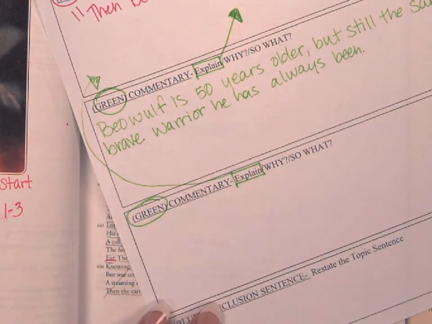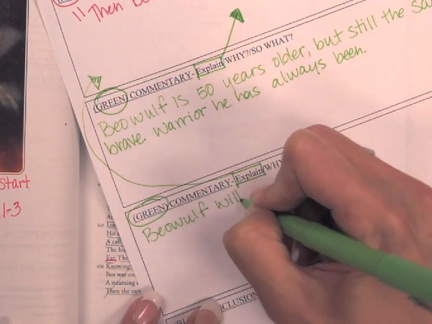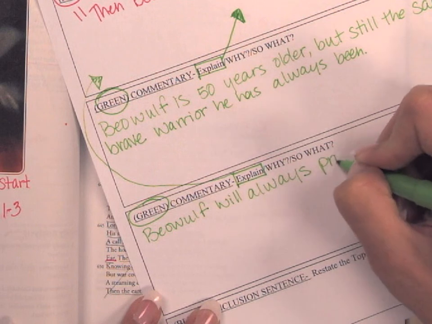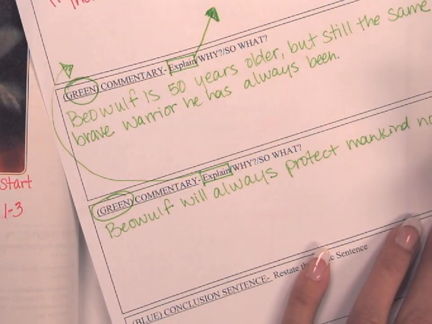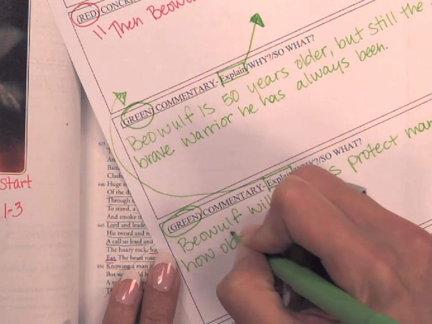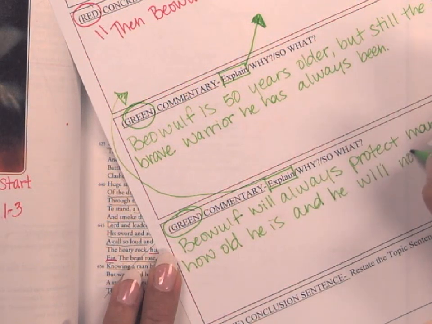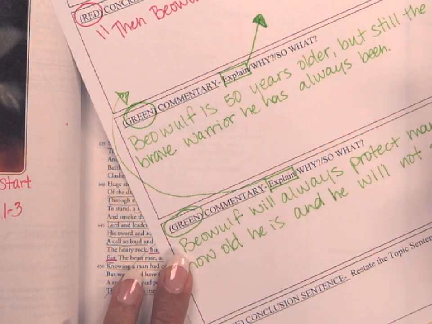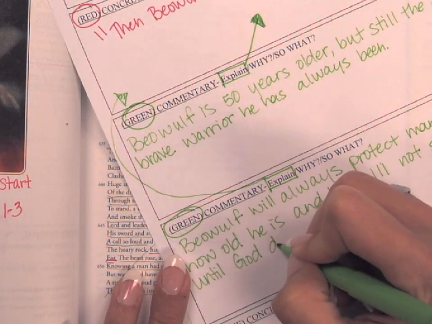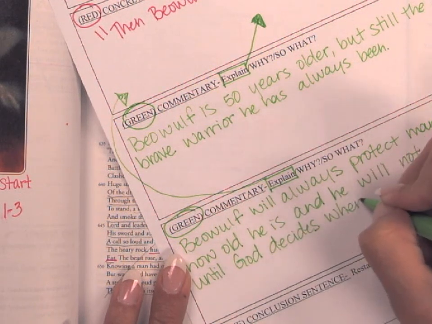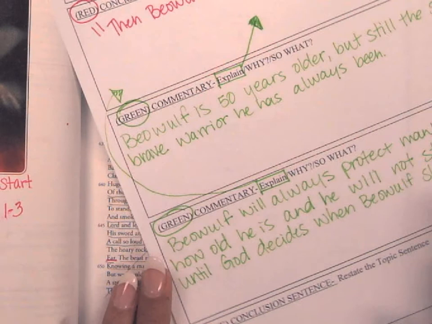Okay, so I'm going to explain it again. In my second green box, I'm going to say Beowulf will always protect mankind no matter how old he is, and he will not stop fighting until God decides when Beowulf should die. Okay, and then period at the end.